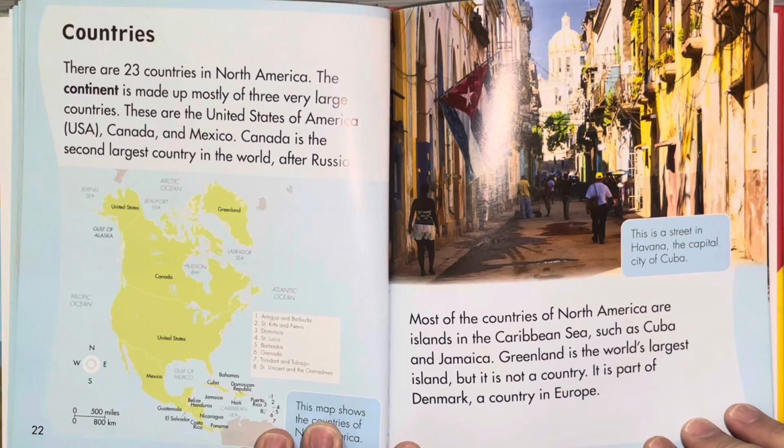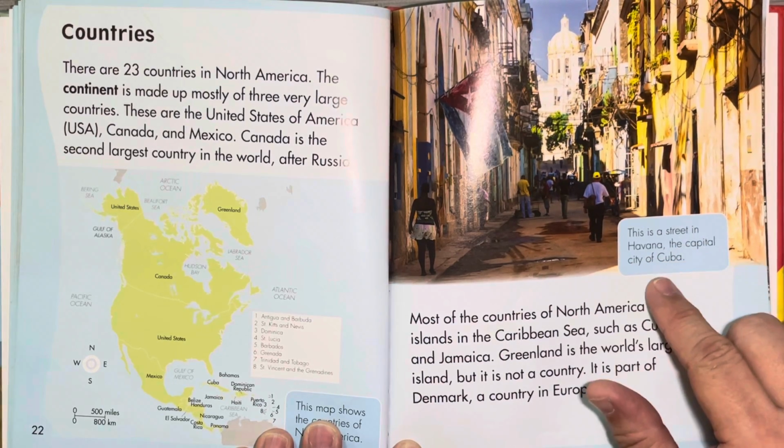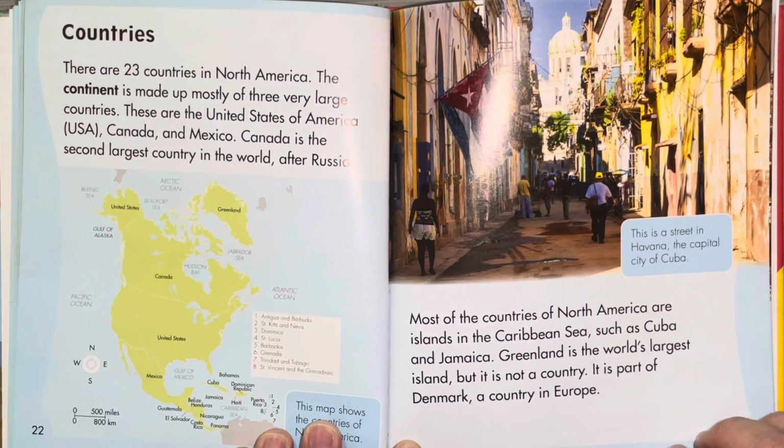Most of the countries of North America are islands in the Caribbean Sea, such as Cuba and Jamaica. Greenland is the world's largest island, but it is not a country. It is part of Denmark, a country in Europe. This is a street in Havana, the capital city of Cuba.